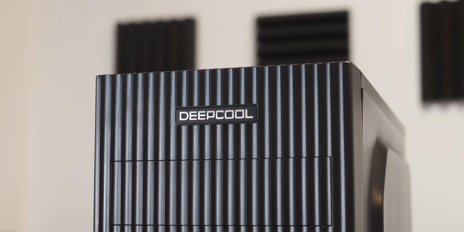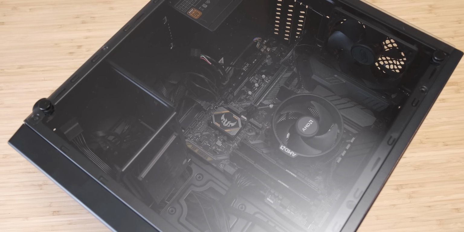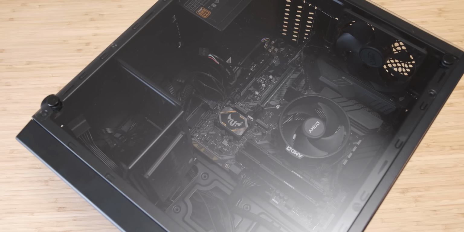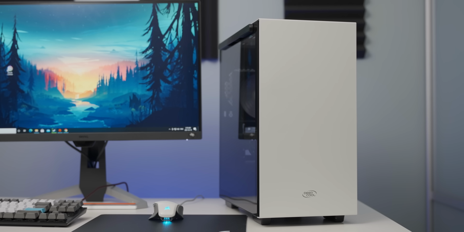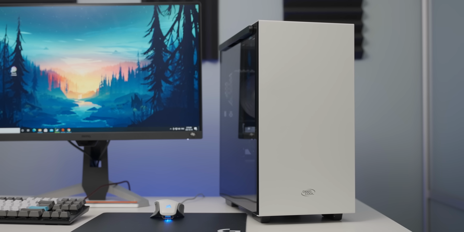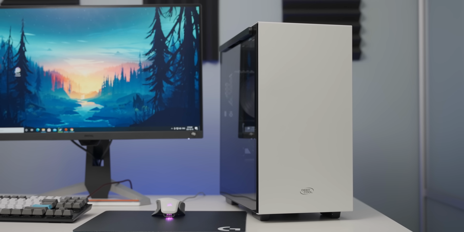Last year at some point, I did a video having a look at this DeepCool Matrix case, and I referred to it as an Ebola case just because of how terrible the building experience is in it. Well, DeepCool saw that video and decided to send me a new MATX case to show me how much better their new line of MATX cases are.